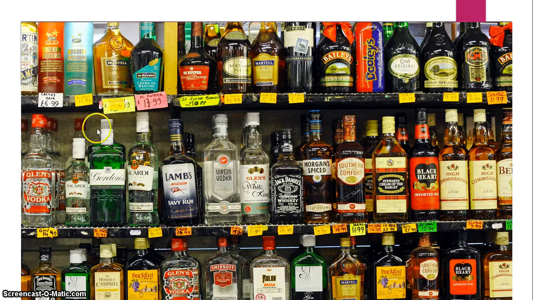So I'll leave you to look at this amazing selection of different alcohol, and once you're done, I suggest you go and practice some exam questions.